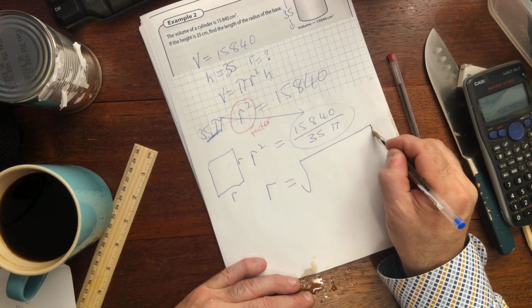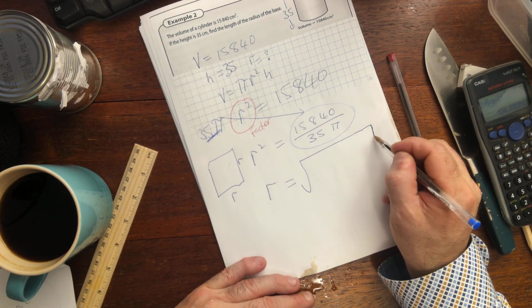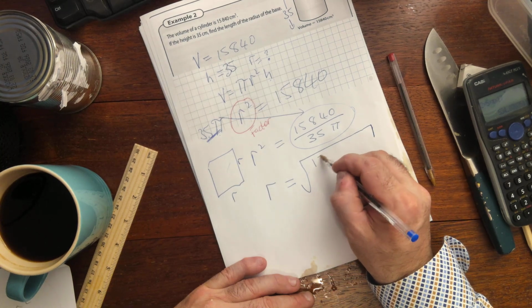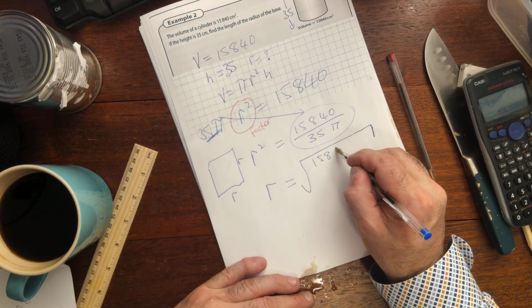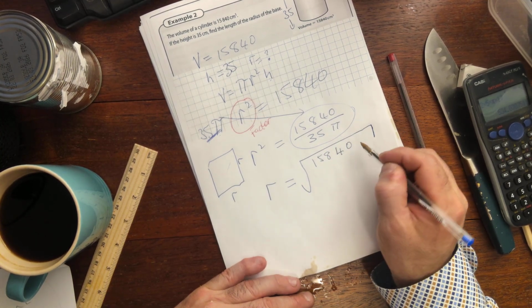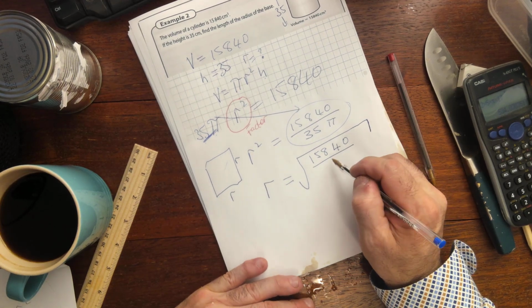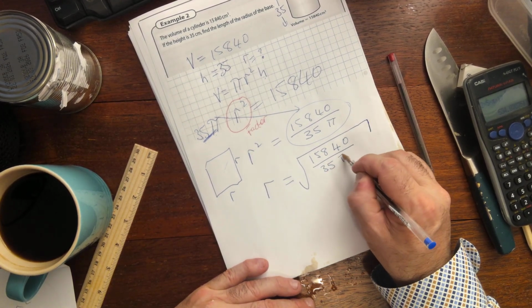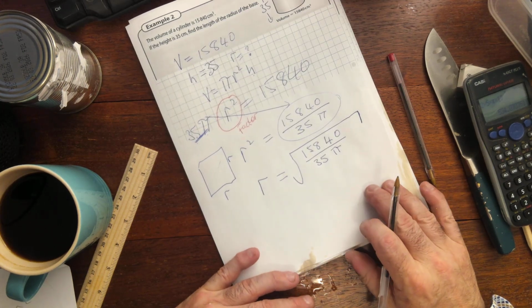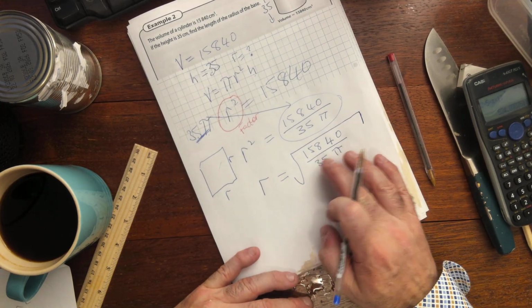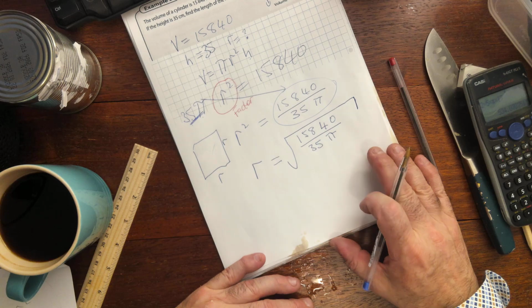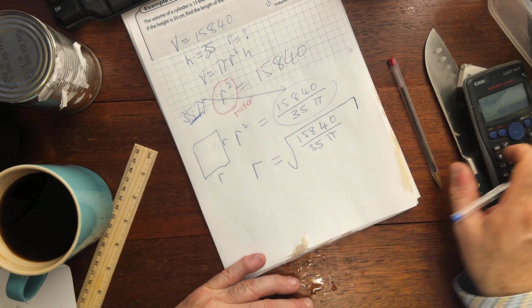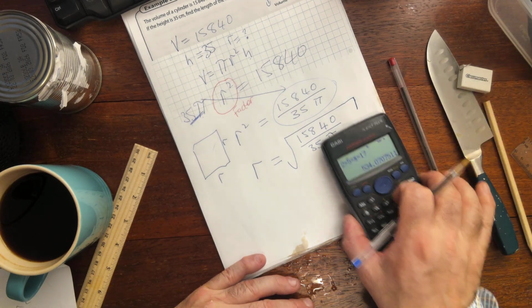This is a nice thing to do at the end, just to show that you finished, if there's lots of stuff in there, like sometimes when you're doing statistics and getting the standard deviation, say. 35 pi goes there, and we have our R equals this. Now you take your calculator and calculate it.